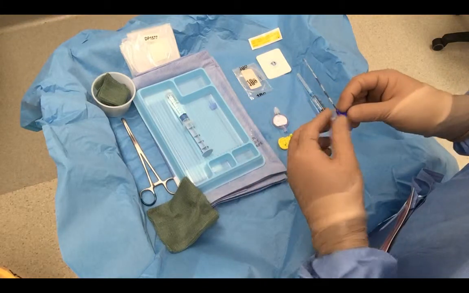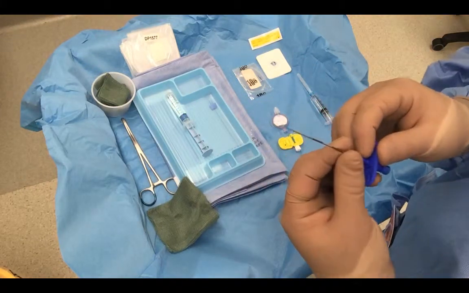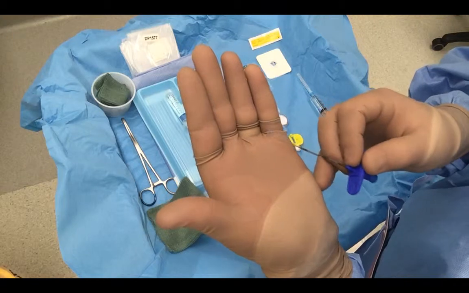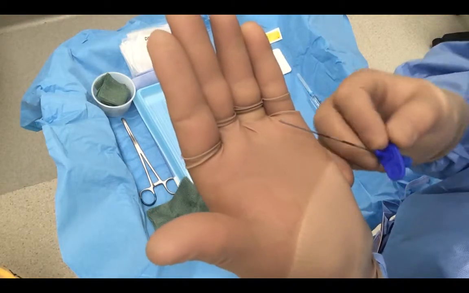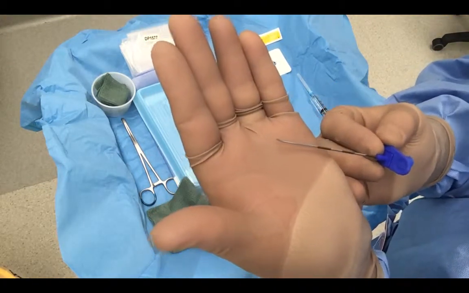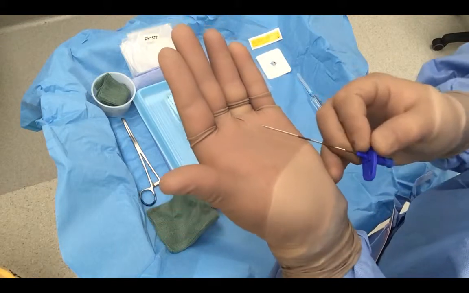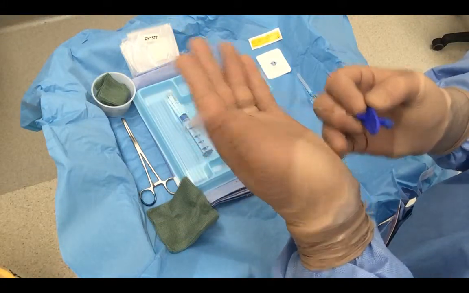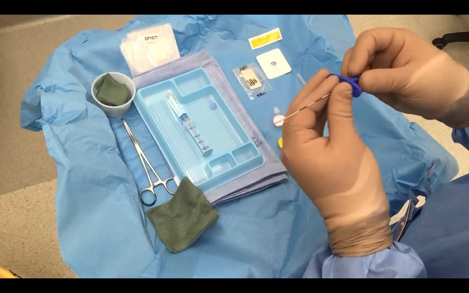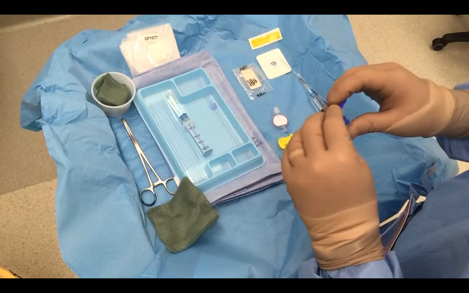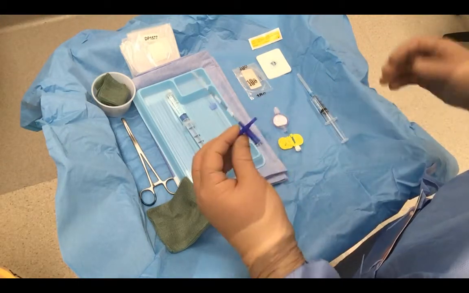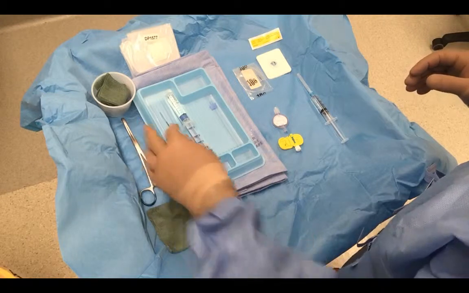Then we've got our Tuohy needle. What we'll do is come up and have a good look at it. As you can see, it's quite a large needle with a 90 degrees aperture on the end. And this is specifically designed for loss of resistance techniques, particularly through ligamentum flavum.